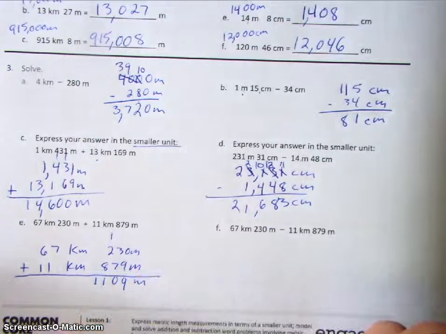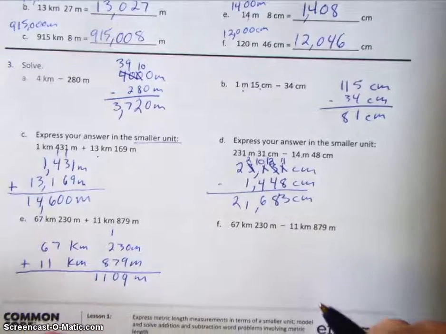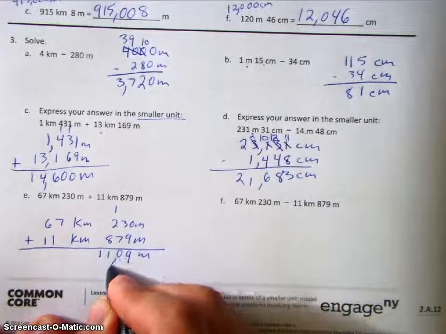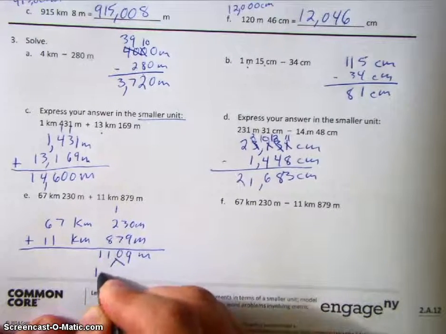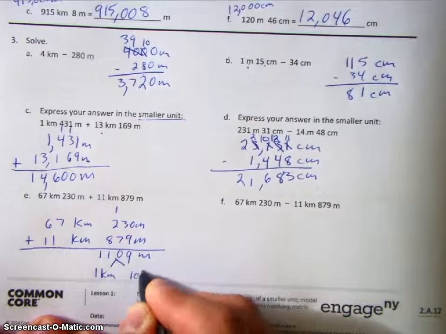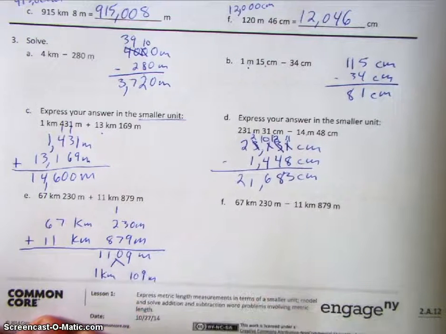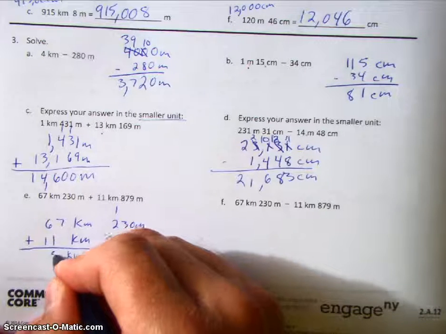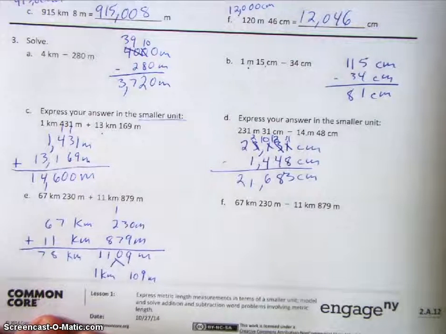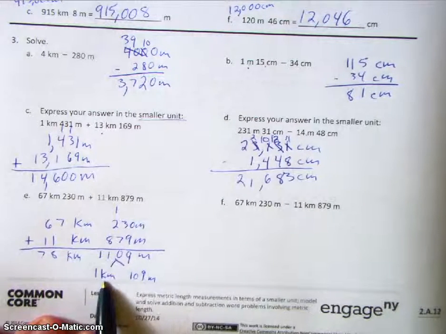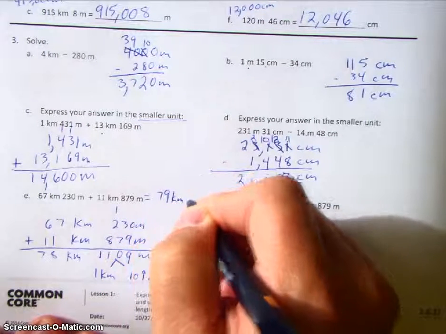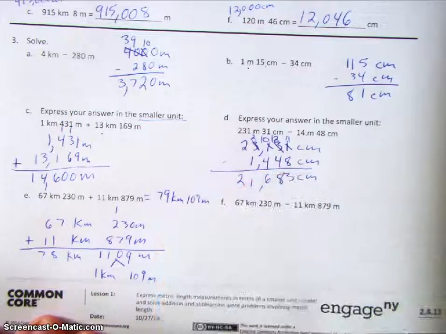Okay. So we have 1,109 meters. But that's over 1,000, so that means we have 1 kilometer and 109 meters. So now moving over here to our kilometers, we add that up, we get 78 kilometers. But we also have this kilometer over here. So our final answer is 79 kilometers, 109 meters.